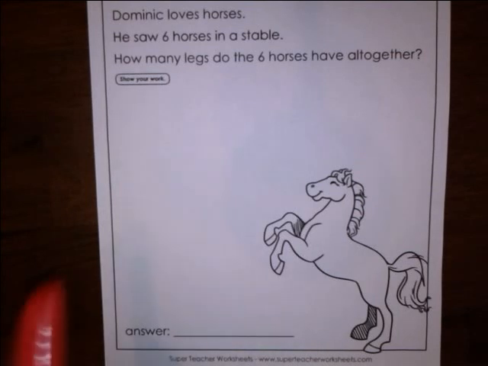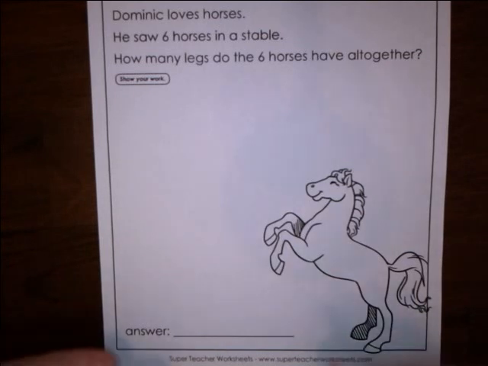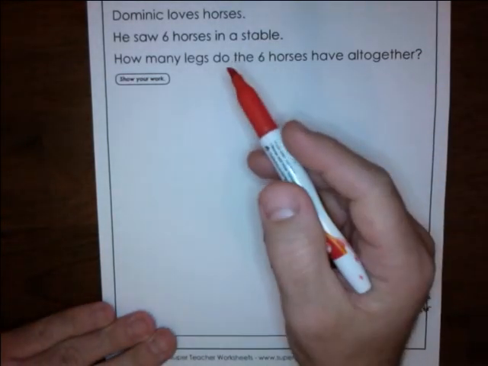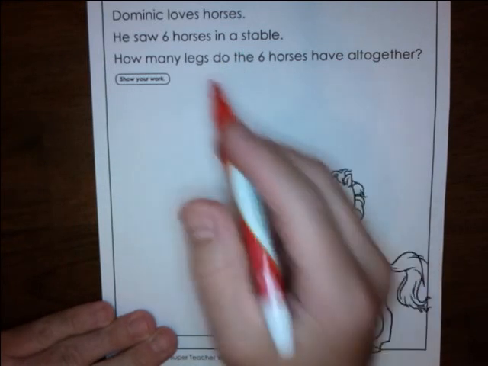So I'm going to read this problem to you, and I want you to listen to it. Dominic loves horses. He saw 6 horses in his stable. How many legs do the 6 horses have all together? So, to do a word problem like this is what you're going to do this week. 6 horses.